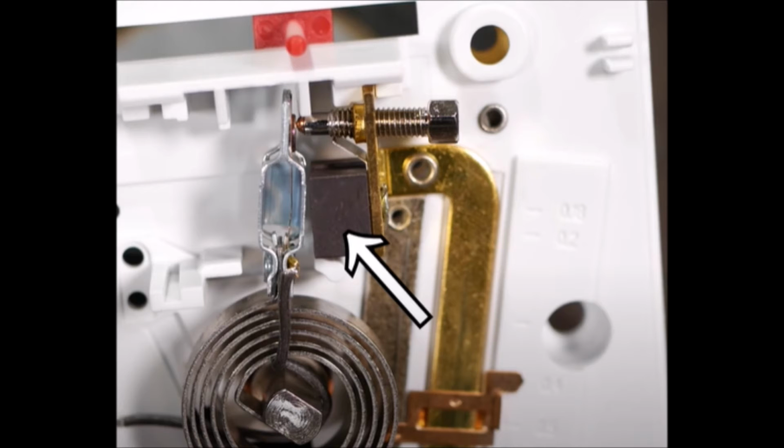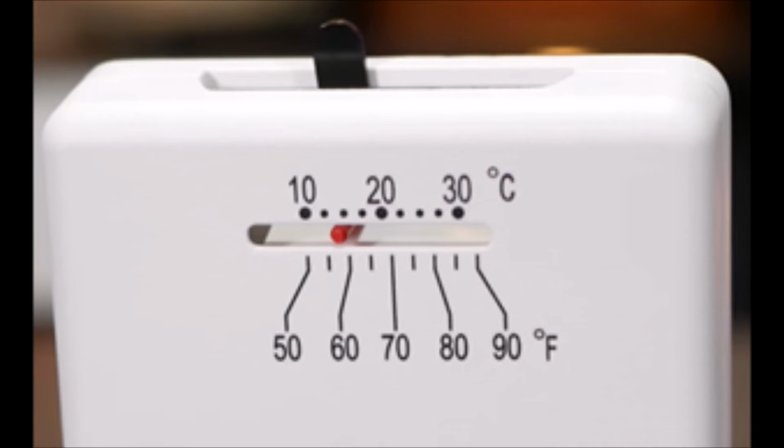In this already very simple design, all you do to set the temperature is pull the lever on the top, left or right, and all that's doing is changing the tension on the coil. And so changing the tension in one direction will make it wait until it's a higher temperature or a lower temperature, depending on the direction, before it cuts on the AC.